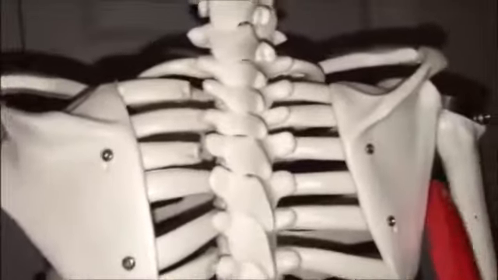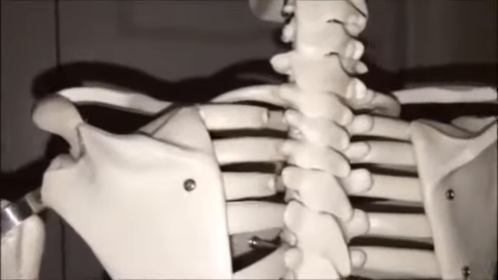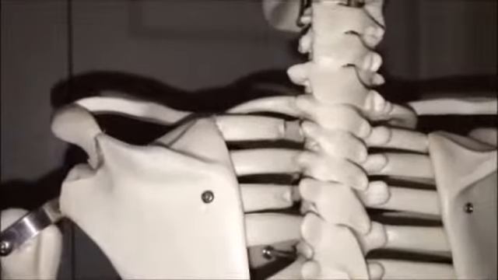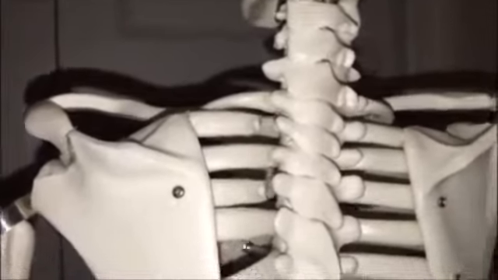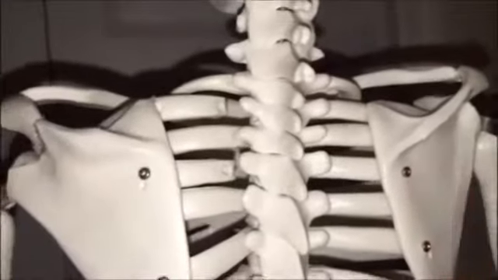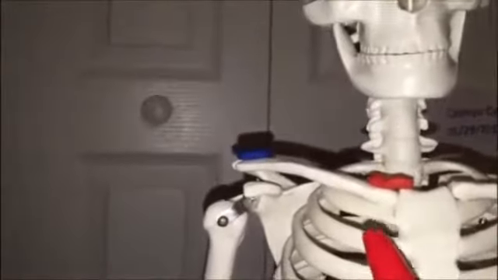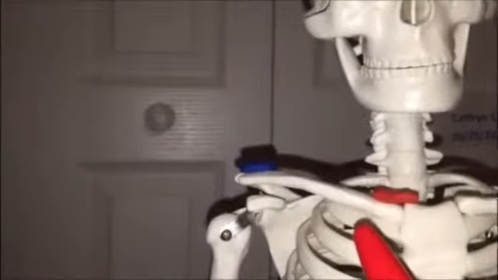Again, in this area we have the subscapular fossa right here. Again, here in red we have the acromioclavicular joint, and in blue we have the sternoclavicular joint on an anterior view.